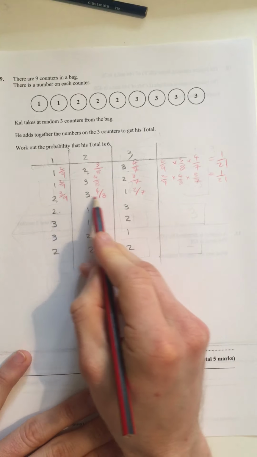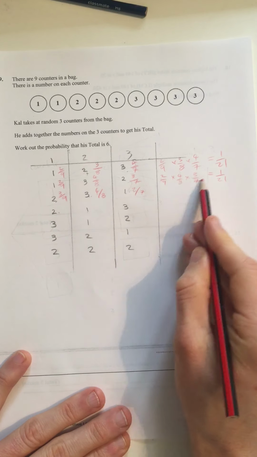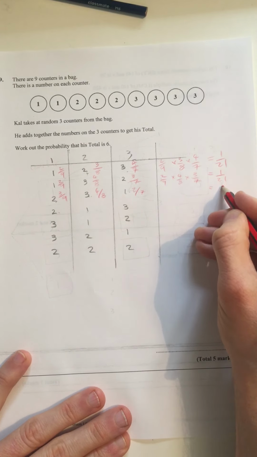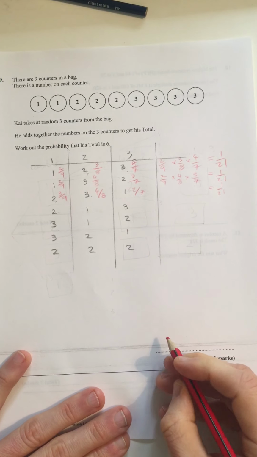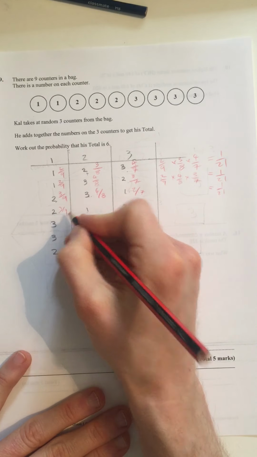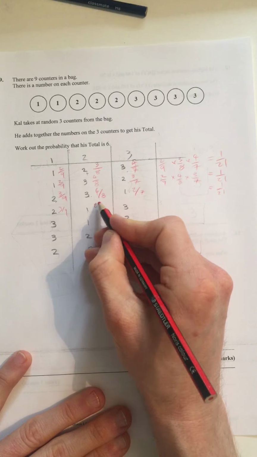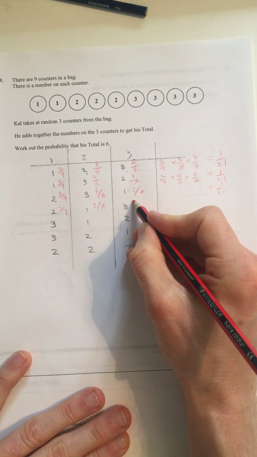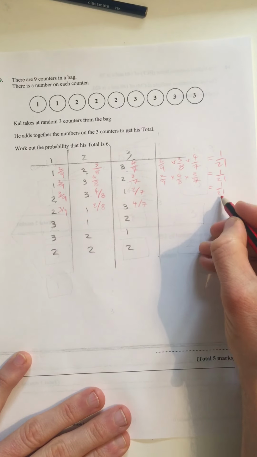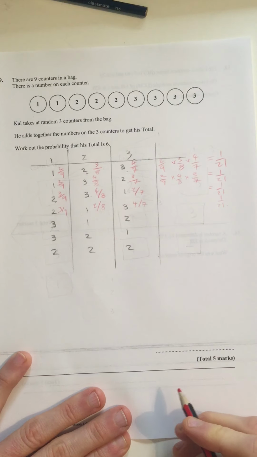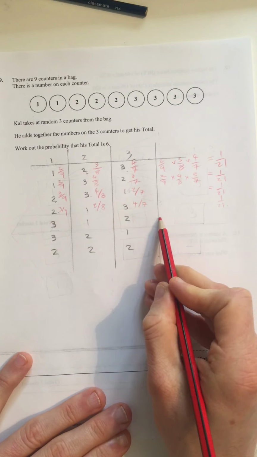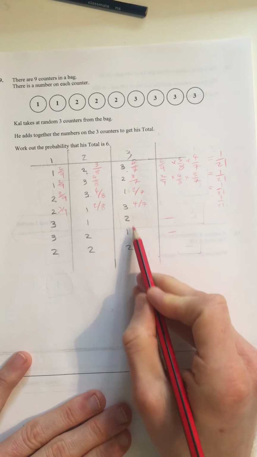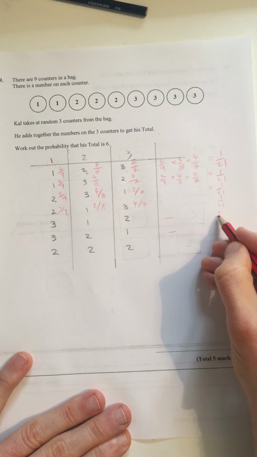So again, when you multiply this together, it's going to be the same, so you're going to get 1 out of 21 again. Then 3 out of 9, 2 out of 8, and 4 out of 7. Again, it's going to give you 1 out of 21. And it's going to be exactly the same with the next one, and the next one. These are all going to be the same.